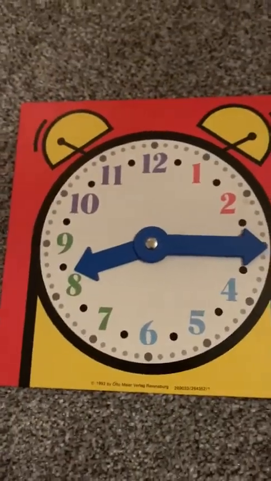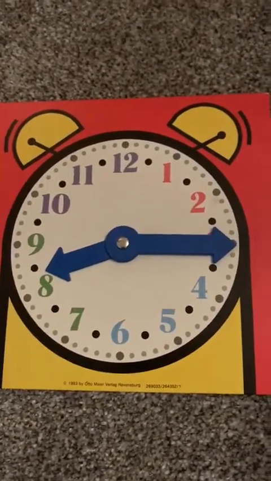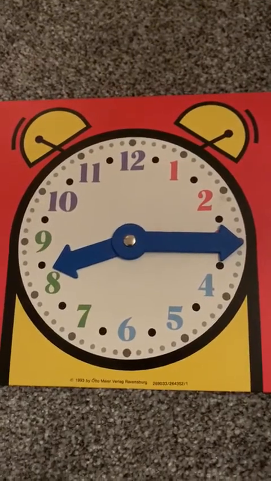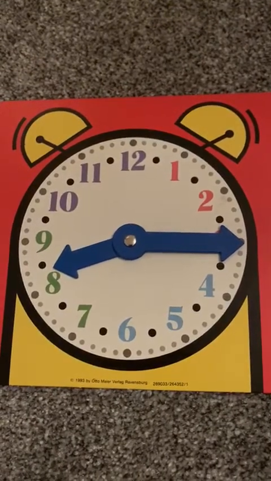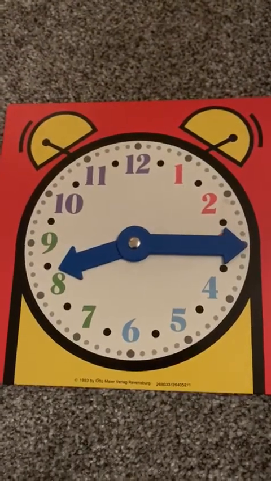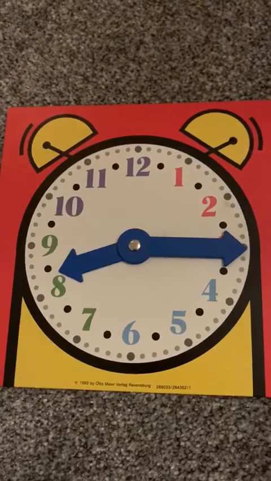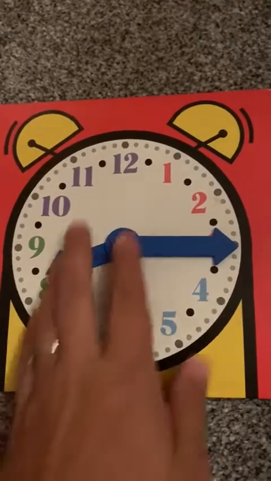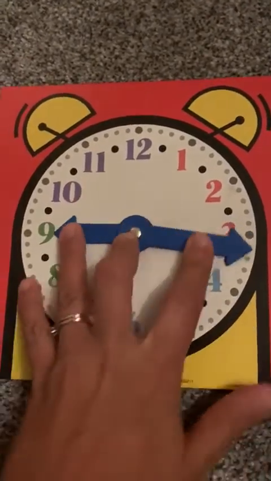If the train journey is 1 hour and 20 minutes long, what time will she arrive? Pause the video and see if you can work that out. 1 hour, 20 minutes. That's right. So we're going to move on 1 hour. So that will be 9:15.